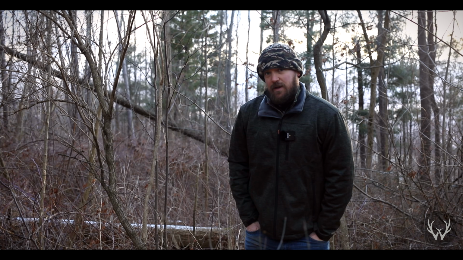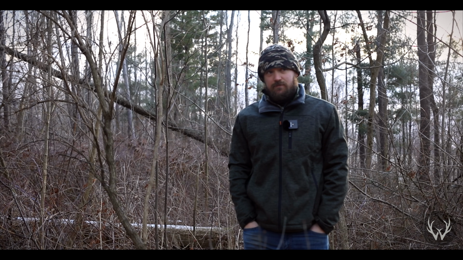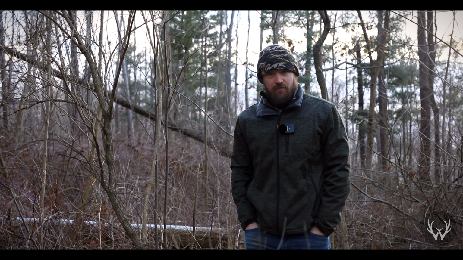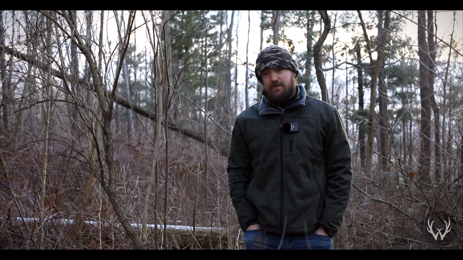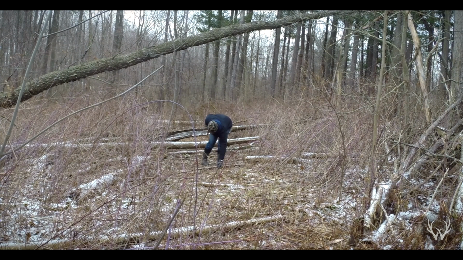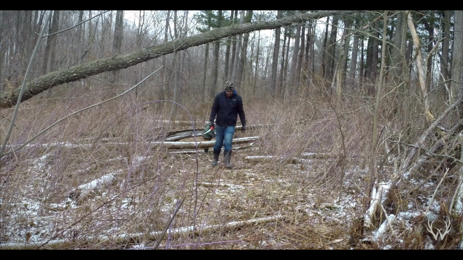And so that's kind of how you want to set your whole property up anyways, where you can't see very far, just so that the buck can't bird dog your property. But these winding deer trails should be made the same way.